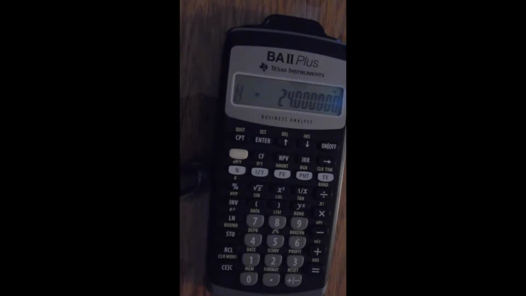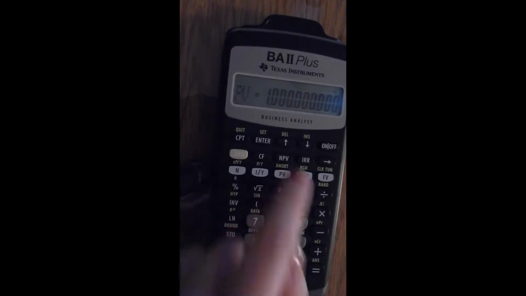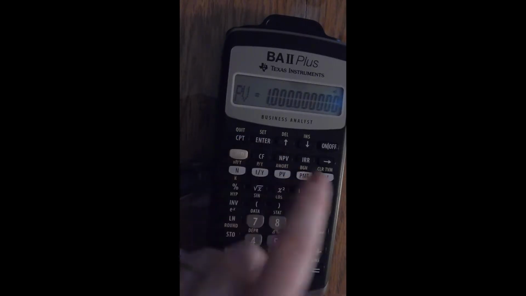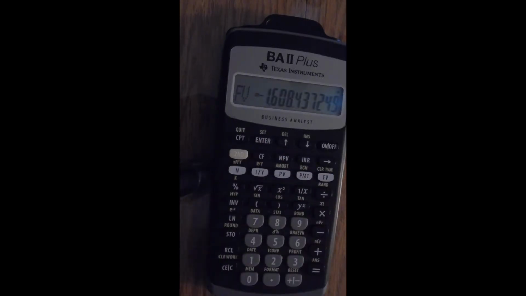And then we also know that the present value of our investment is 1,000. So we go ahead and put that in PV. And then we want to hit compute future value. And you can see that this account earns an amount of about $1,608. So go ahead and keep that value in mind.